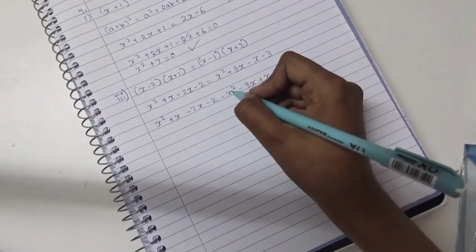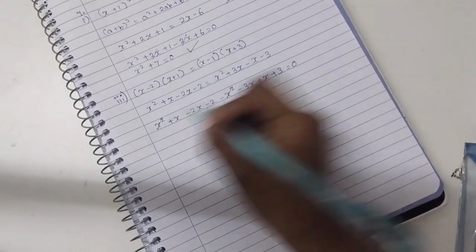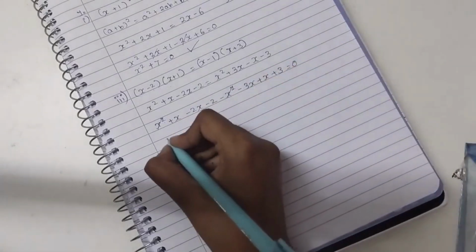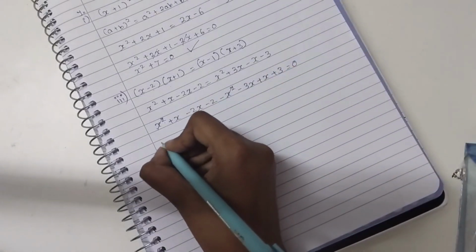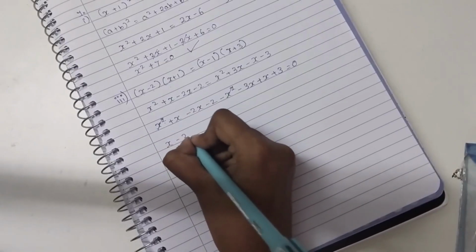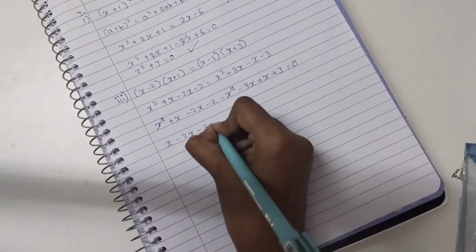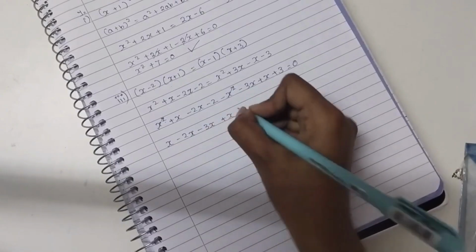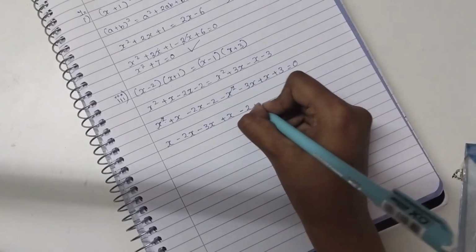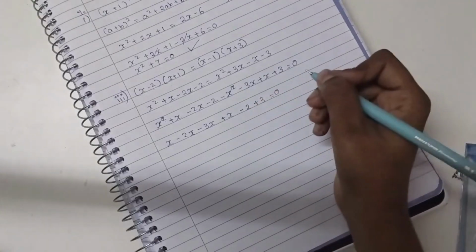So x squared and negative x squared will get cancelled, and we're going to add and subtract the rest of the terms, so you'll get x minus 2x minus 3x plus x minus 2 plus 3 is equal to 0.